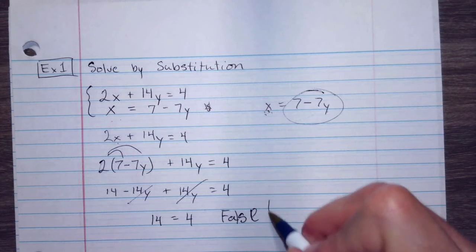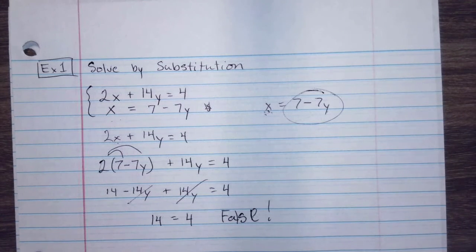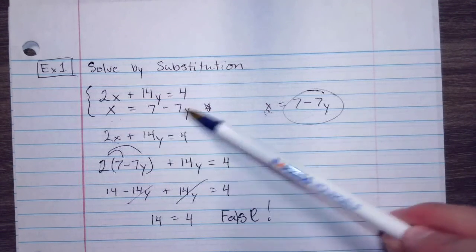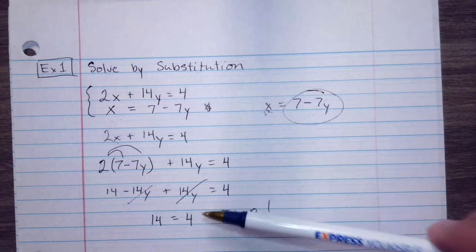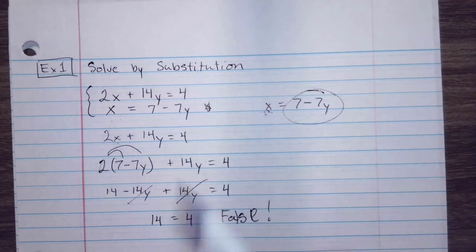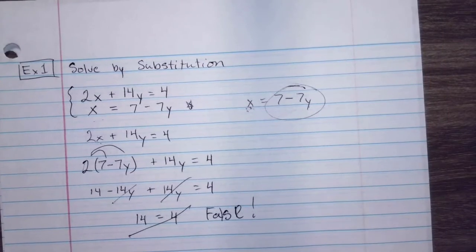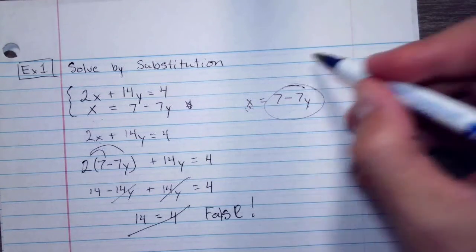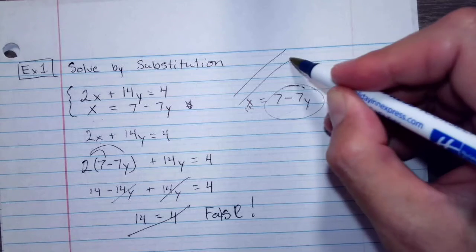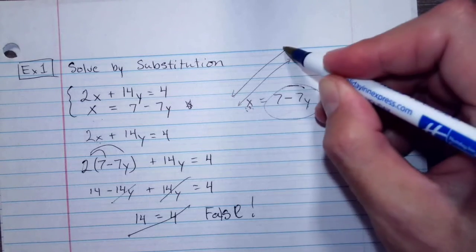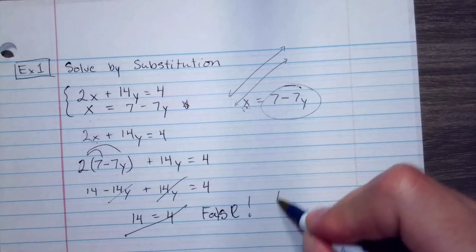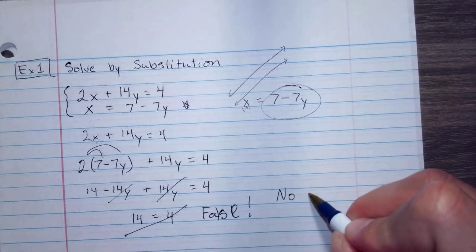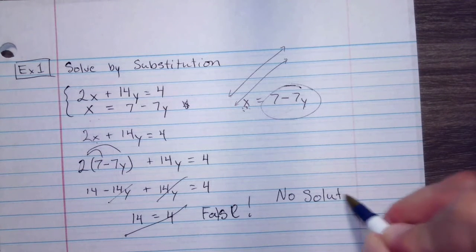False. So this is one of the special cases. If you take one equation and do all the steps correctly, but you get a false statement, 14 equals 4, that's not true. That means these two lines are actually parallel lines. And if you remember, the type of solution for parallel lines is no solution, because they never intersect. So the answer here is no solution.